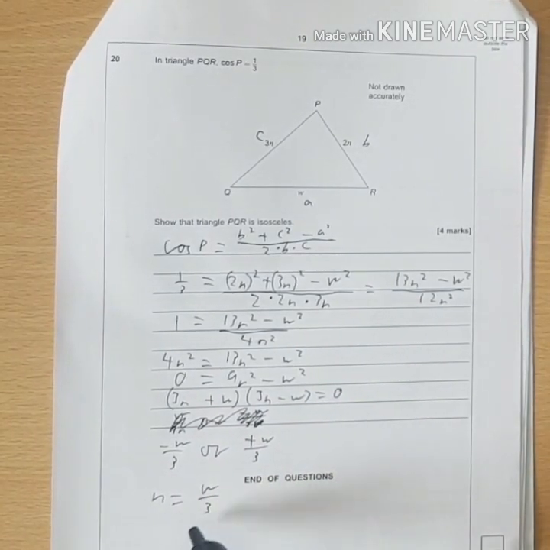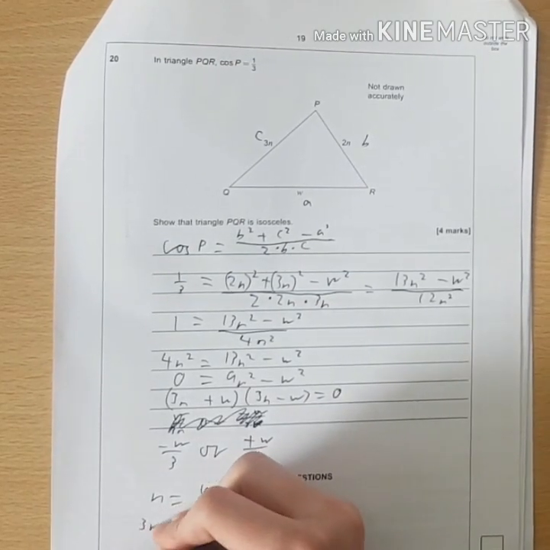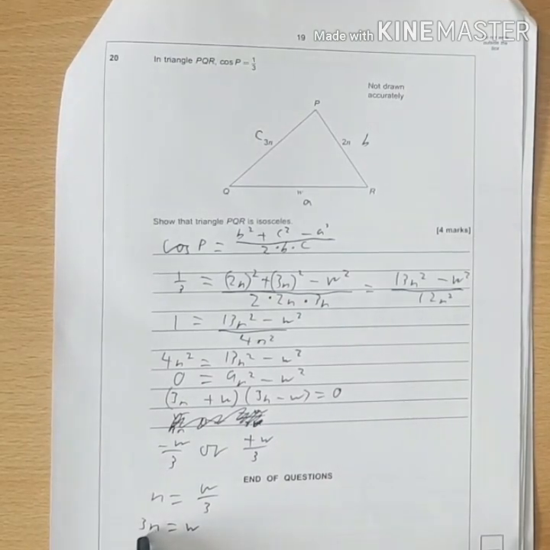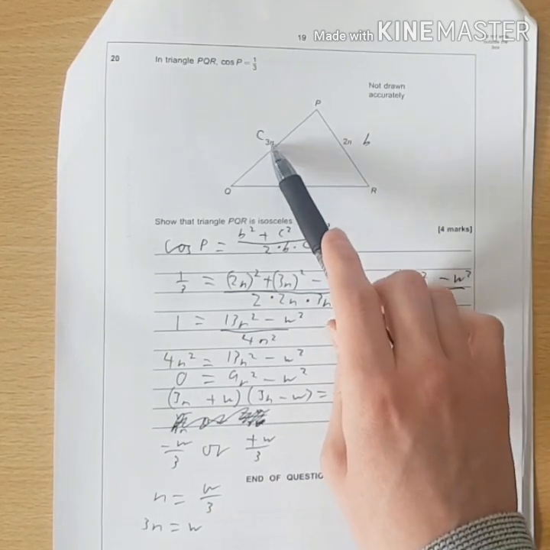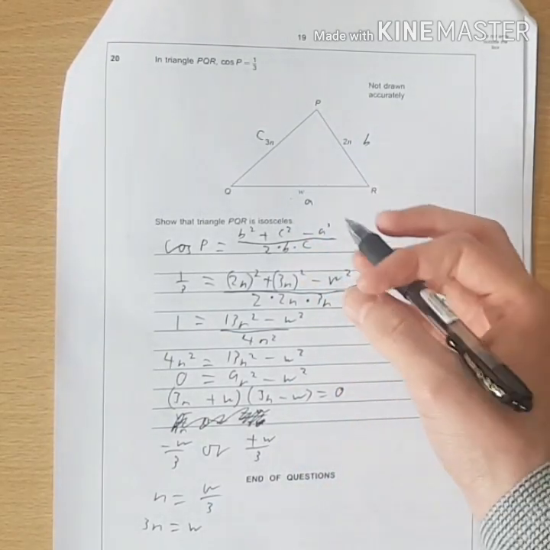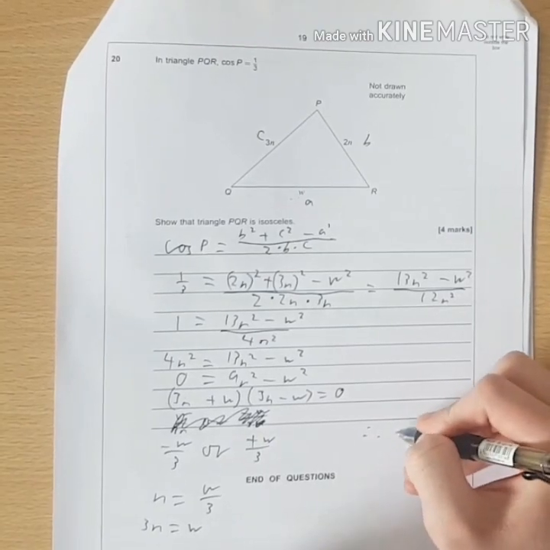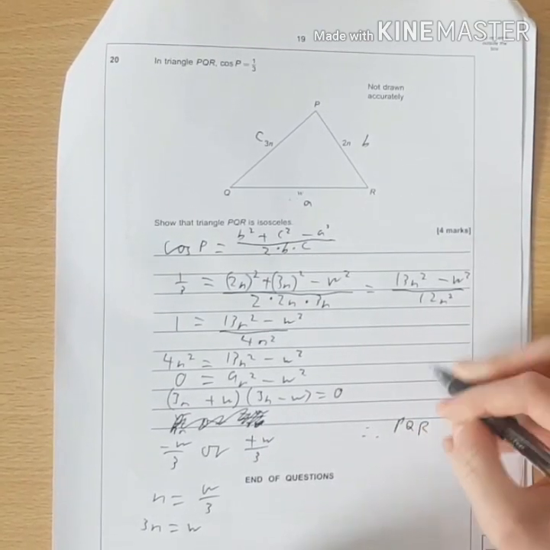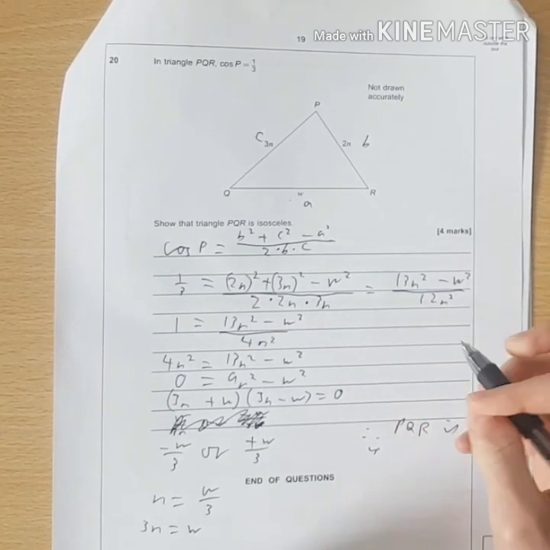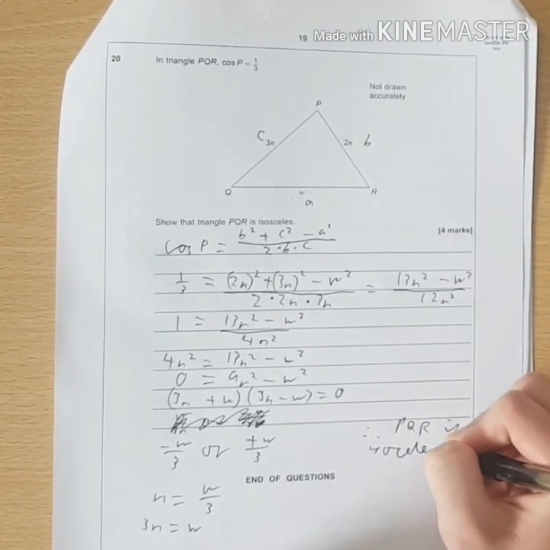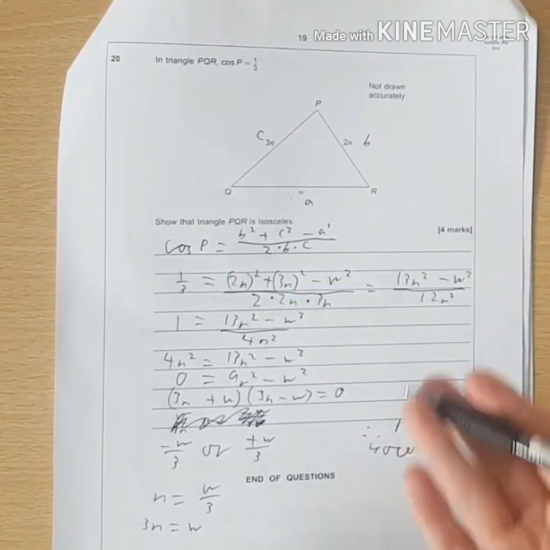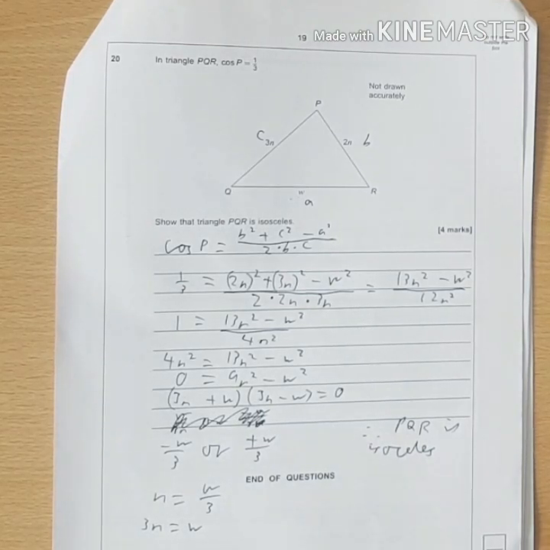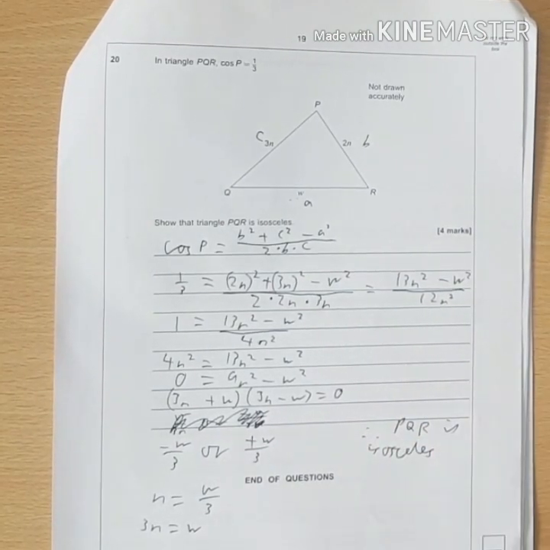What we can then do is multiply both sides of this equation by 3, giving us 3n equals w. And this may not look like much, but we have actually proved that this side is equal to this side here. And therefore we have proved that this triangle is isosceles, because, let me write that down, PQR is isosceles, because two of the side lengths are the exact same, and this is the definition of an isosceles triangle. And I spelled that wrong.